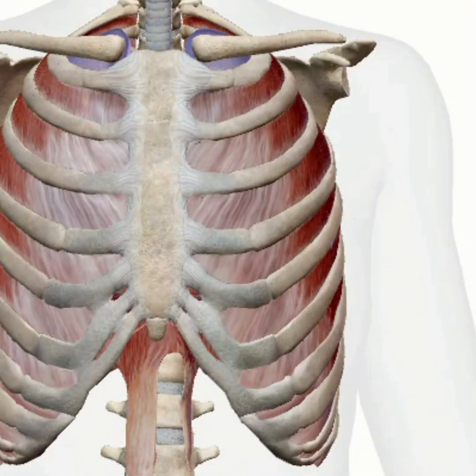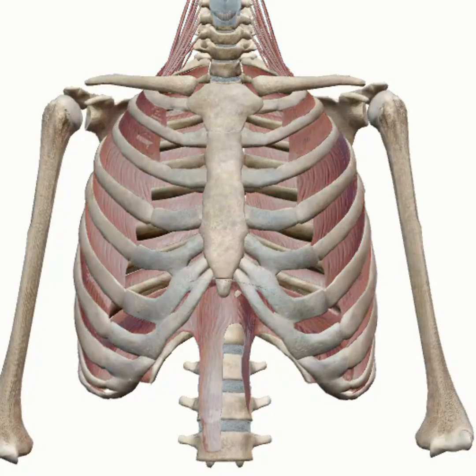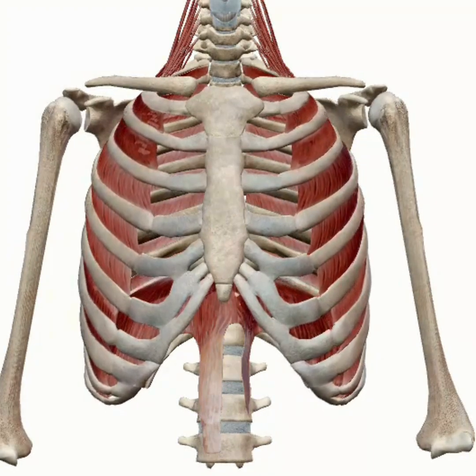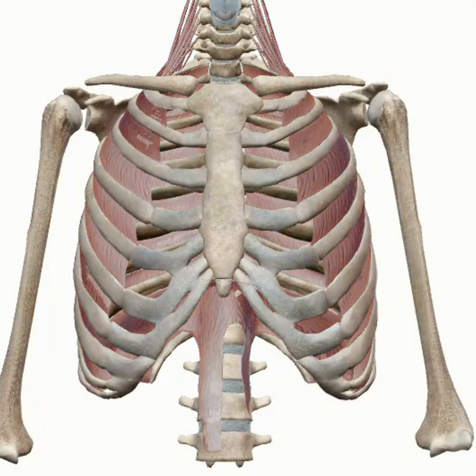This following clip shows the movement of the ribs during inspiration with both the diaphragm and the intercostal muscles. In this animation, the elevation of the ribs during inspiration can be seen, as well as the relaxation of the diaphragm and intercostals that allow for expiration.